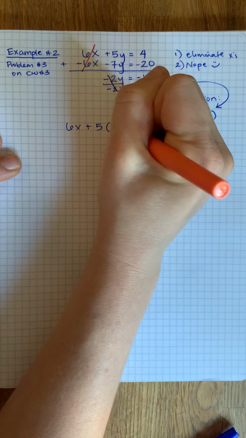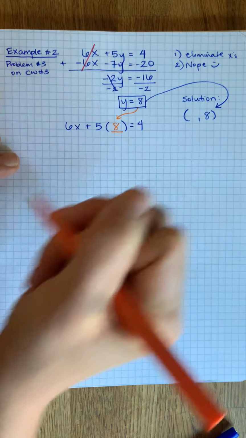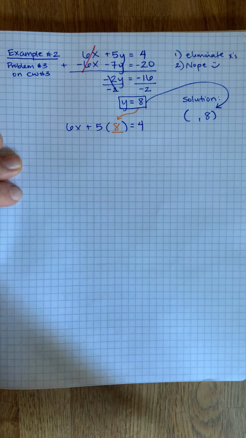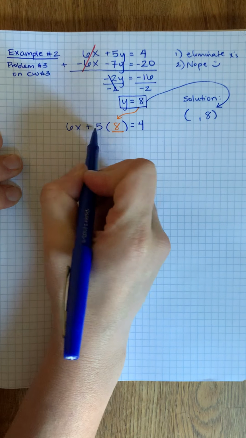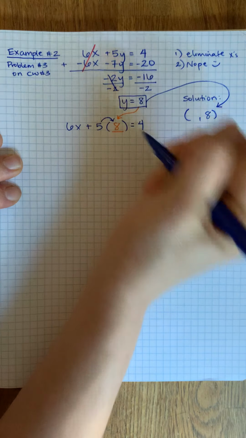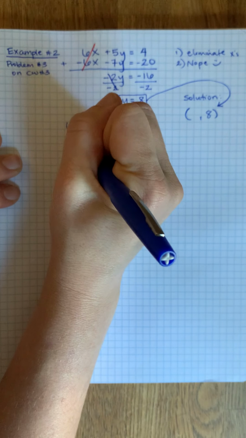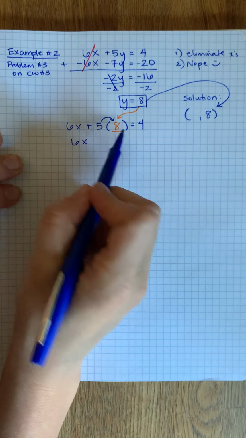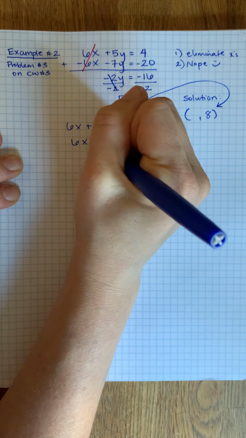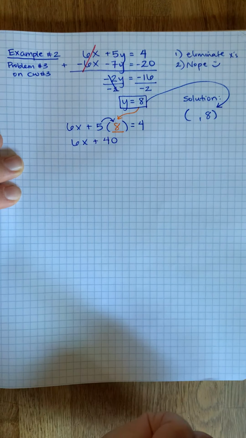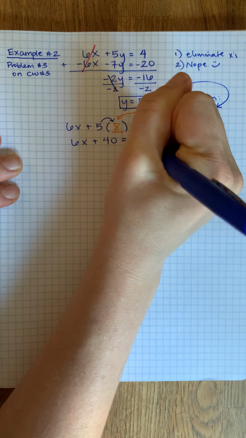Plugging 8 in here. Okay, now I need to multiply, right? So I have 6x still. 5 times 8 is 40, equals 4.